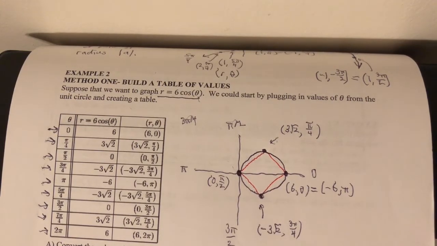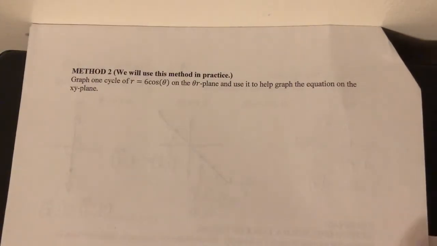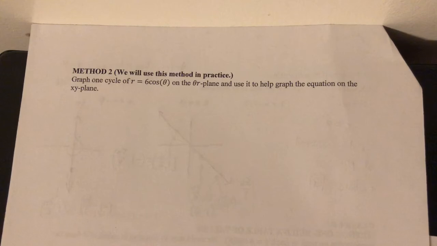So let's think about this. Let's think about why we have some level of curvature here, why this isn't going to be a diamond. And that's where the method on the next page comes in. This is the method we'll use with most of the polar equations that we encounter, except for the most simple ones like the circle and the line that we did in example 1. So method 2 here says graph one cycle of r equals 6 cosine theta on the theta r plane and use it to help graph the equation on the xy plane.